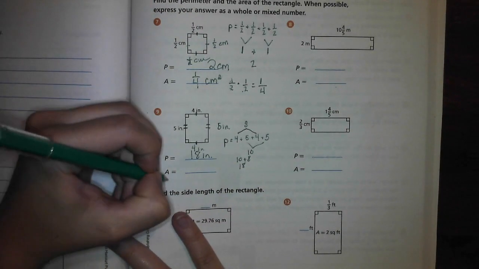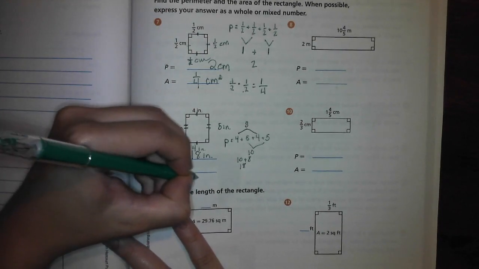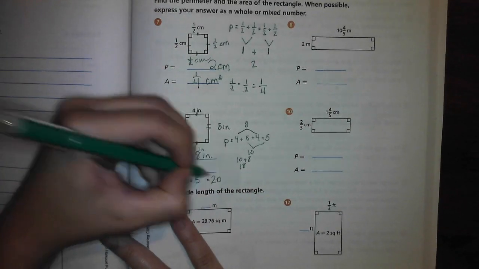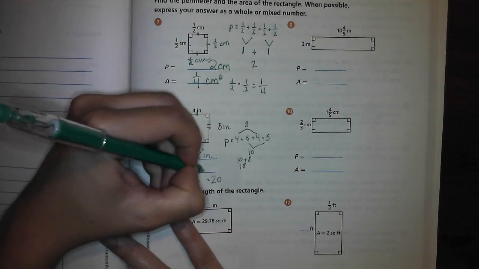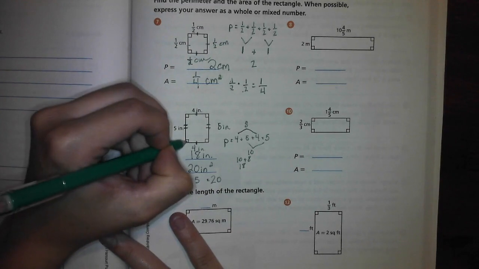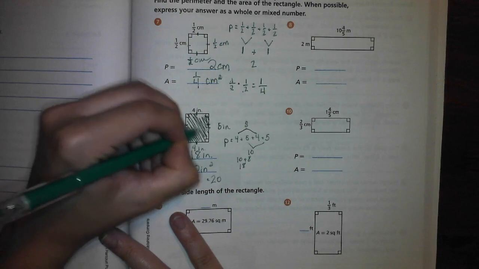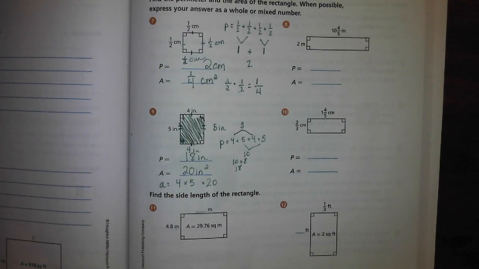Now we solve for area. Area equals length times width, 4 times 5. So our area equals 20, and we always square our area, so it's 20 inches squared. So that means that this amount in here is 20 inches squared. Okay? So that is how you solve for perimeter and area. Again, perimeter is adding up all the sides. Area is multiplying the length times the width.